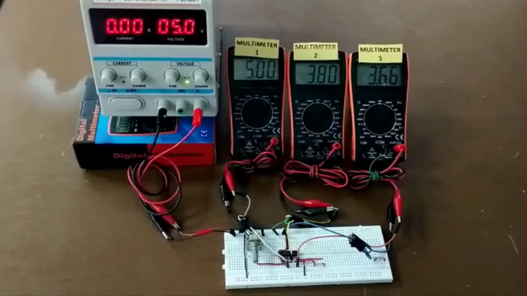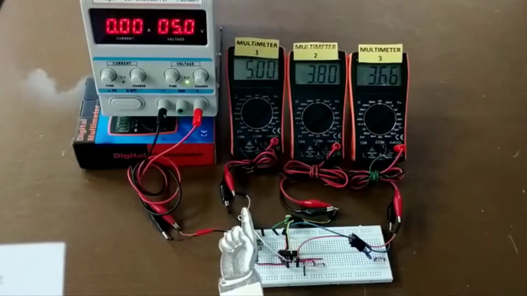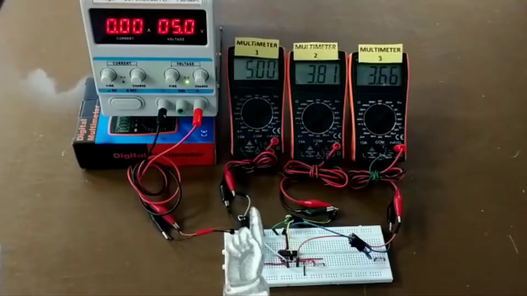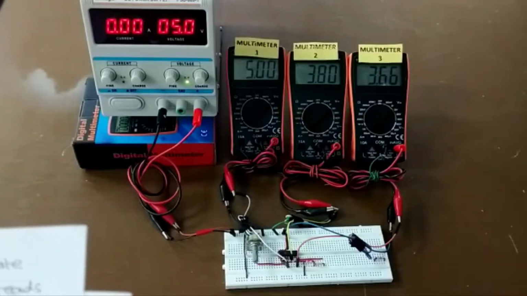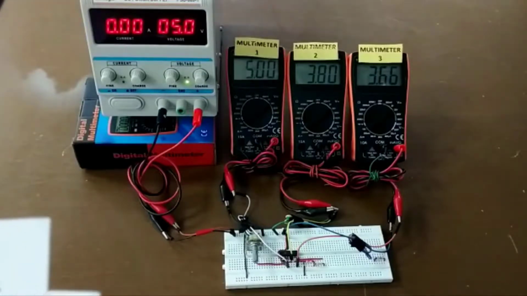Next, referring to table 2 in the lab sheet, rotate the potentiometer to the value of V in as shown in column 1. Read and write the values of the non-inverting amplifier output for each V in change in the table, as shown on the multimeter.